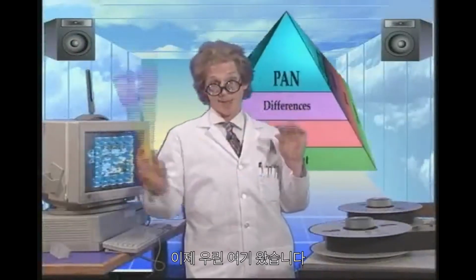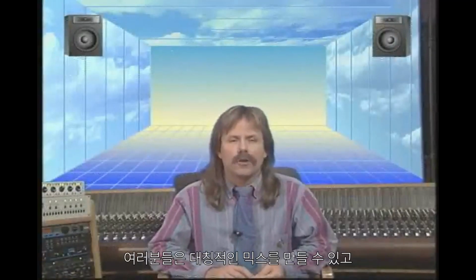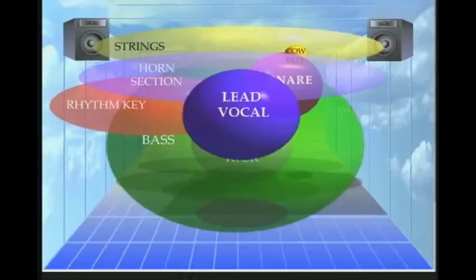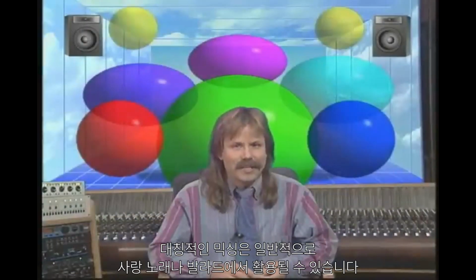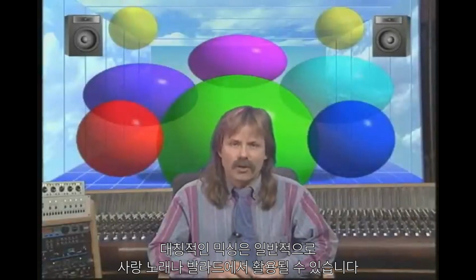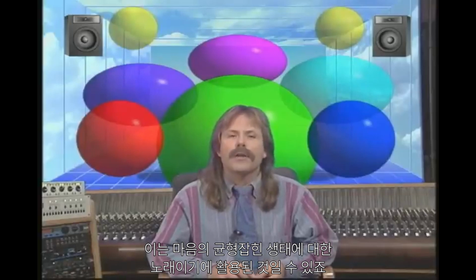So, we are now here. With panning, you can create a symmetrical mix, or an asymmetrical type mix. Symmetrical mixes might commonly be created for a love song or ballad. It might be created for a song about balanced ecology of mind, whereas an asymmetrical mix might be created for a song about psychotic, unbalanced behavior.